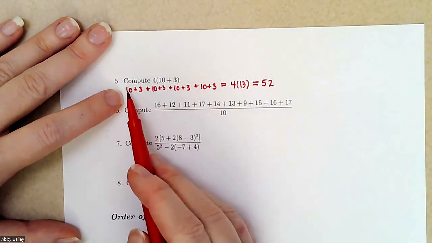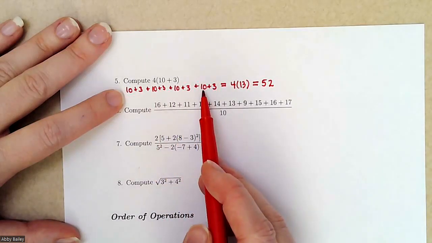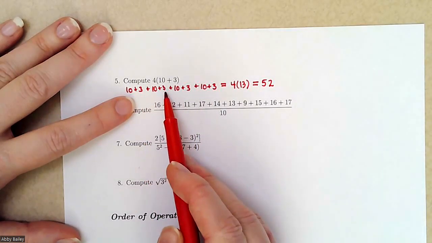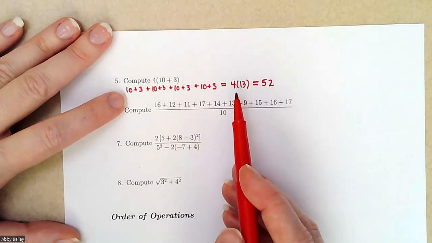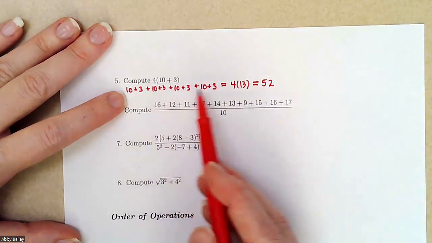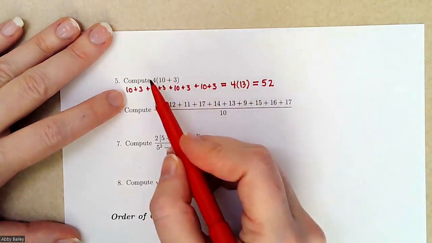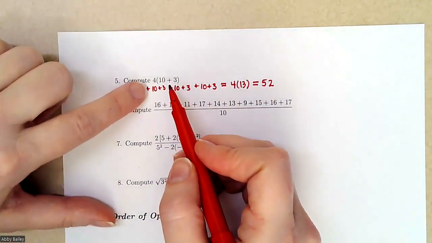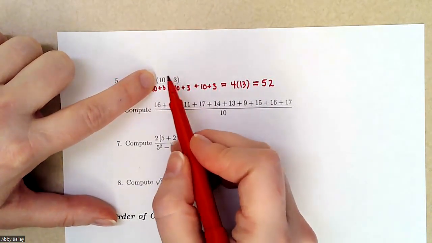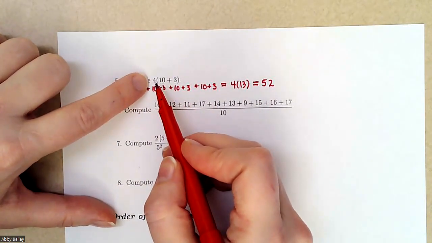If you add all of these up, 10, 20, 30, 40, 43, 46, 49, 52. But that would say do the parentheses first. So the order of operations here would be do what's inside the parentheses, then multiply.